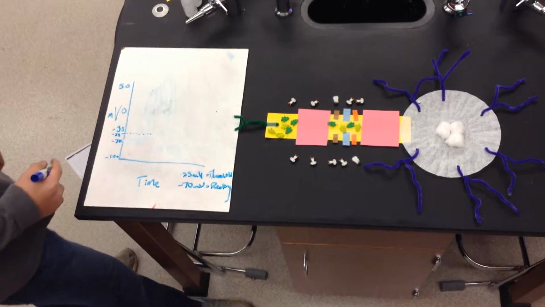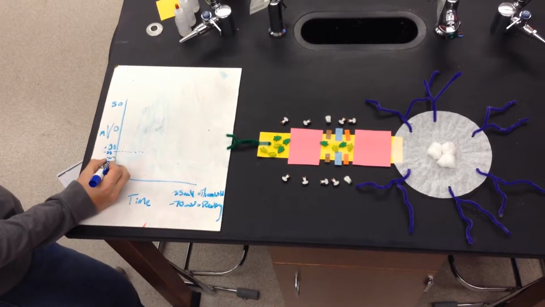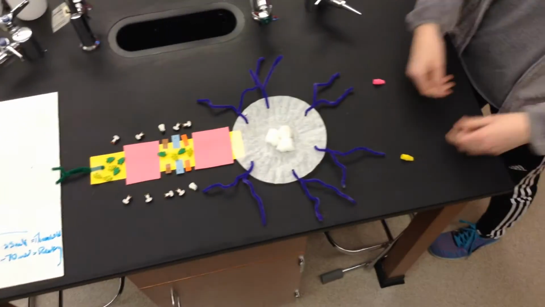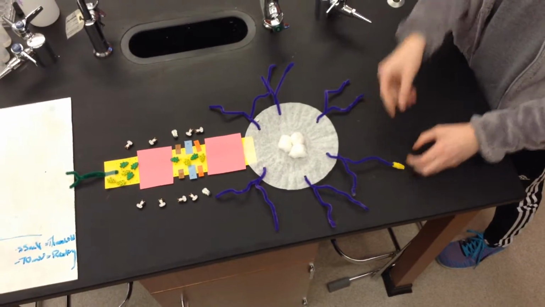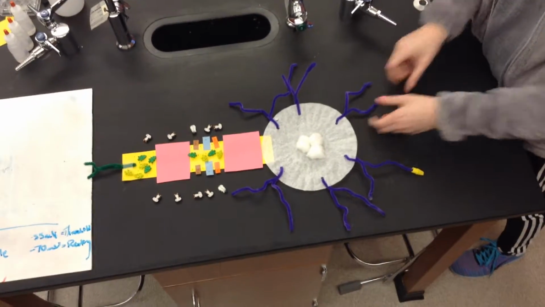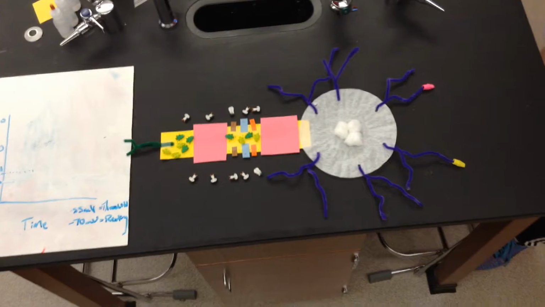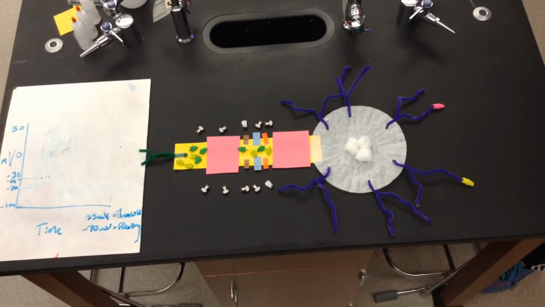The neuron starts at resting potential at negative 70 millivolts as all the channels are closed. The neurotransmitters, which act as ligands, attach to the dendrites and send a chemical signal into the cell body. This triggers the first sodium channel to open.